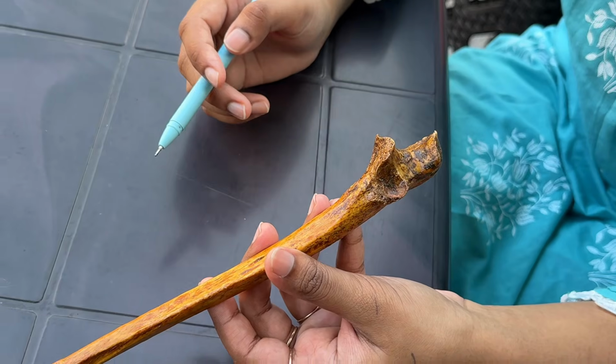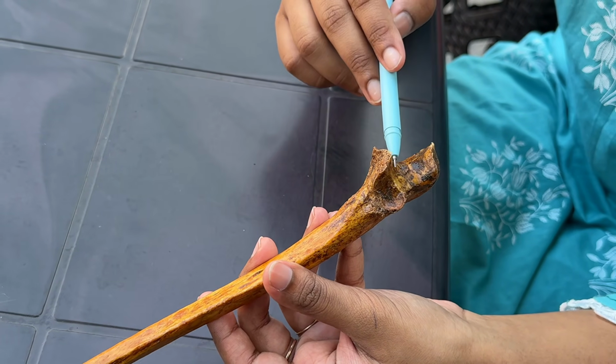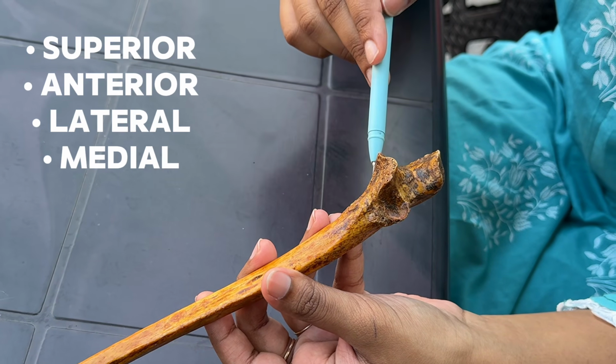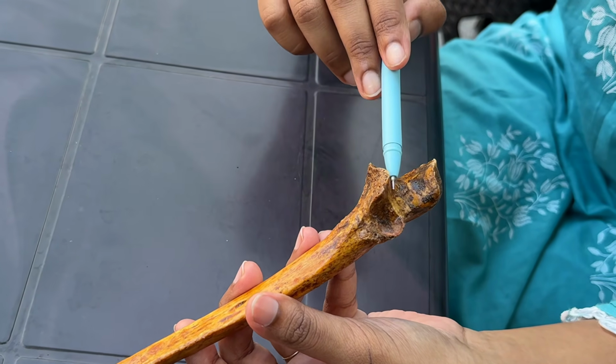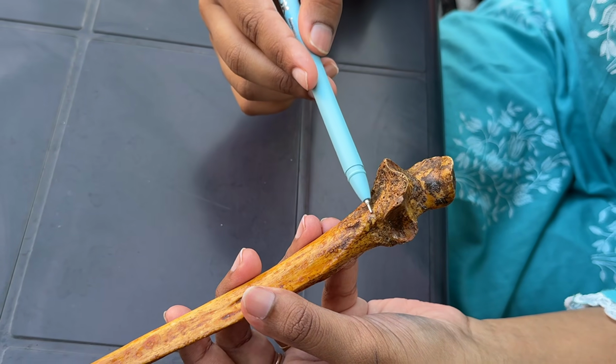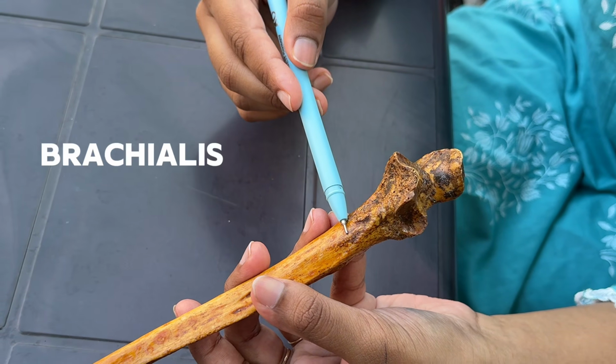olecranon bursa present. Now talking about the coronoid process, again there is a superior surface, an anterior surface, a lateral surface, and a medial surface. The superior surface forms the lower portion of the trochlear notch. The anterior surface has the ulnar tuberosity, and this region shows the attachment of the brachialis muscle.